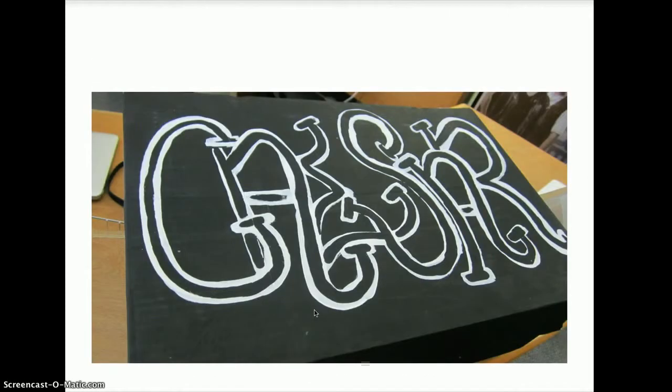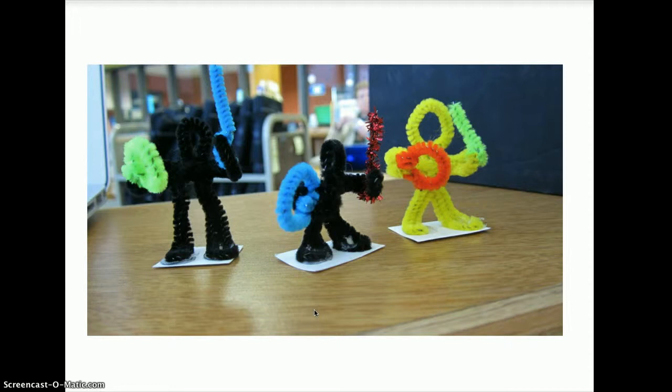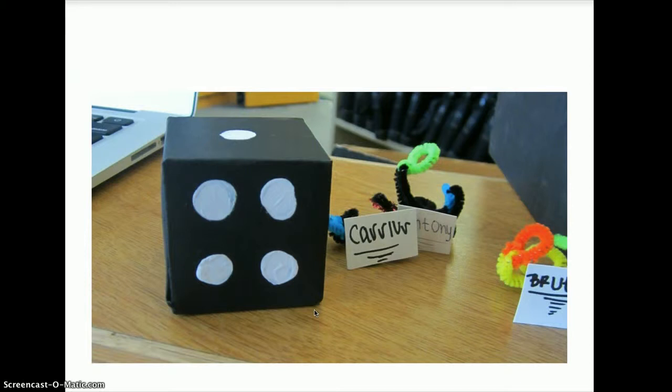So here are some examples of game boards, game boxes, a game board. Here are some creative pieces, some soldiers with their shields and swords, a handmade die, and of course Cassius and Mark Antony.